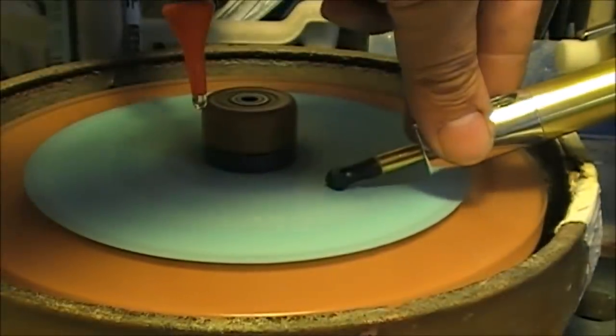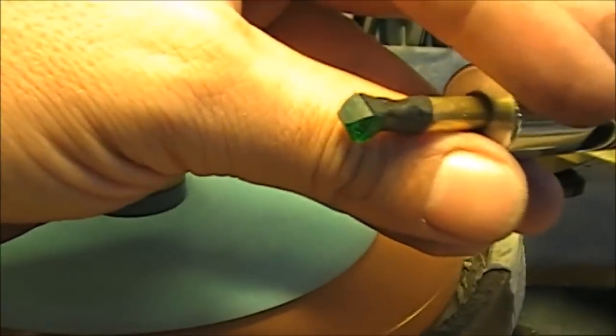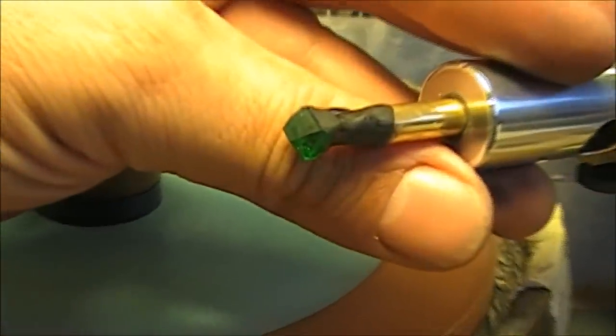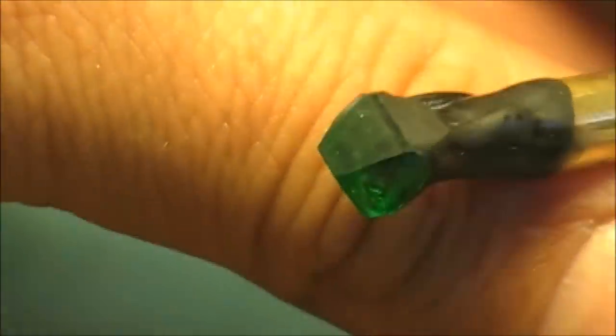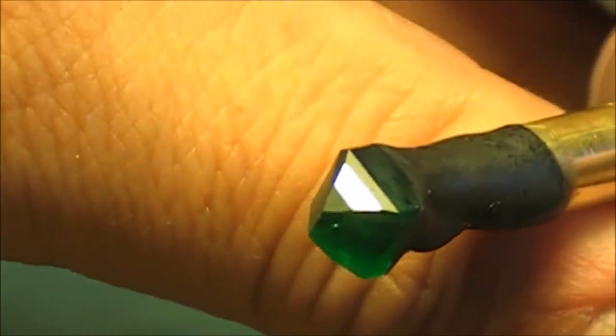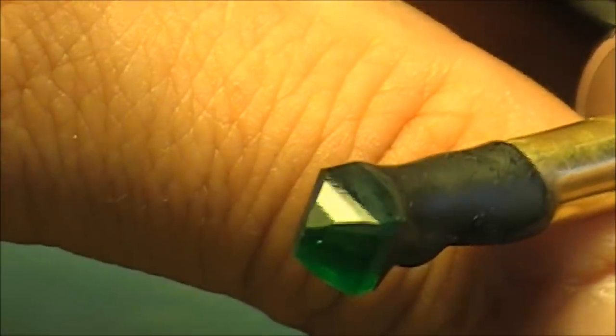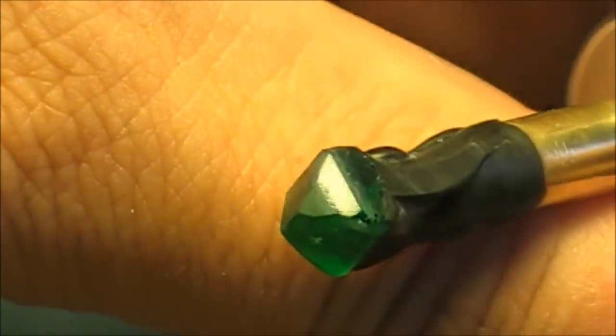Put it down a bit. To polish the facet this side, to polish the facet this side.